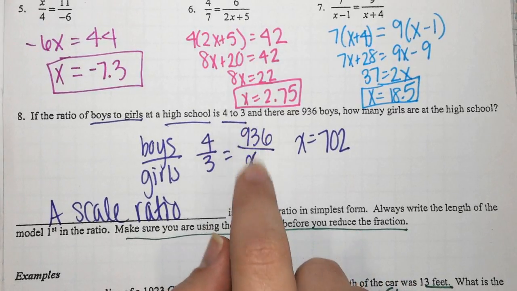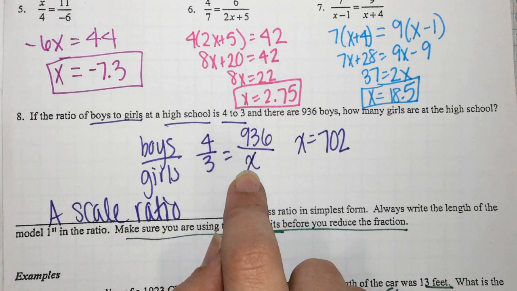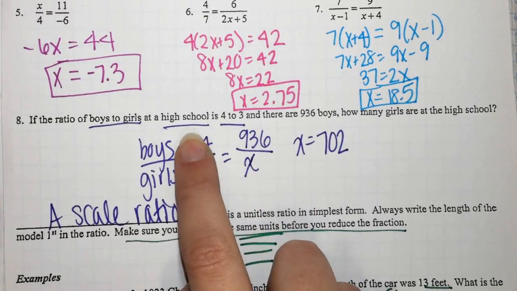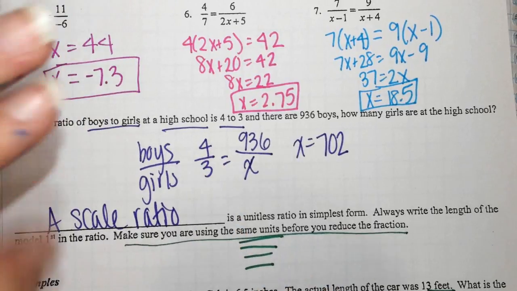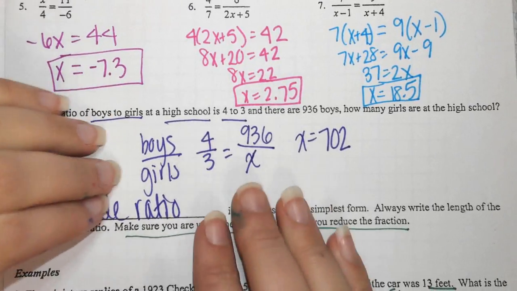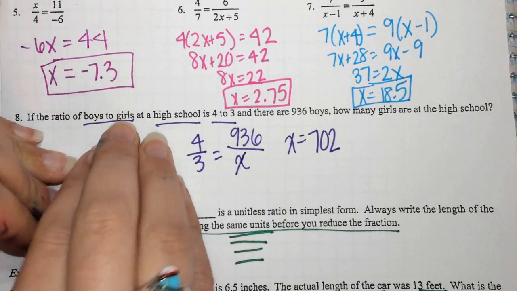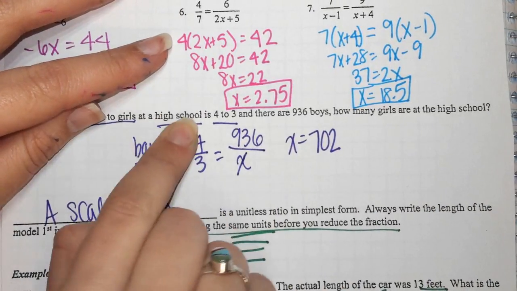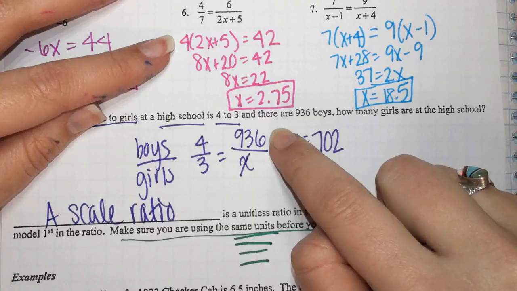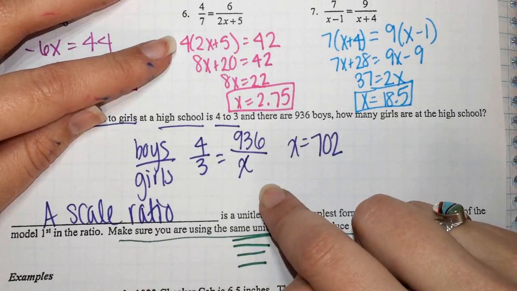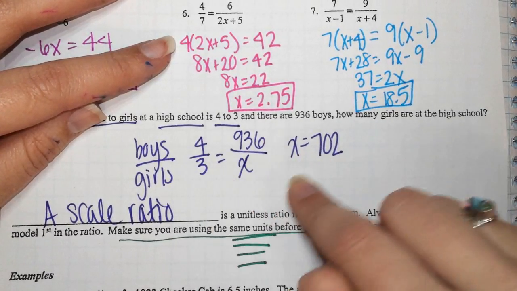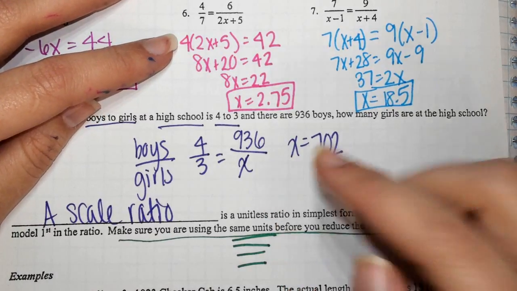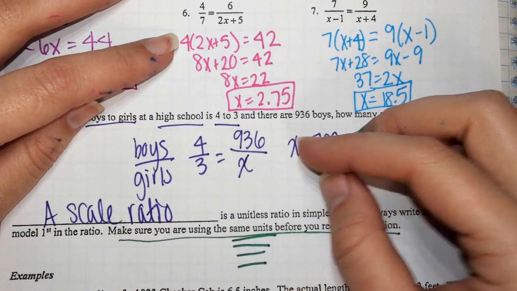Why did we set it equal like this? Do we know how many girls are at the school? So that's why we put x. Does everybody understand? Now, please listen carefully. Your proportions have to be set up with the same units across on top as the same units across on bottom. So if it was donuts and cookies, what would have to be the same over here? Donuts and cookies. If it is rainbows and frogs, what does it have to be over here? Does everybody understand? It has to be that every single time.